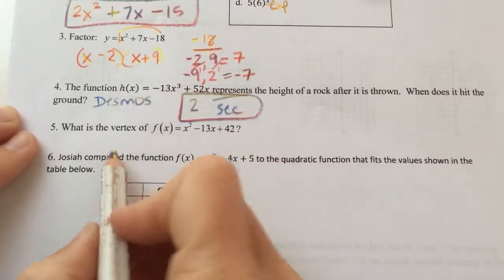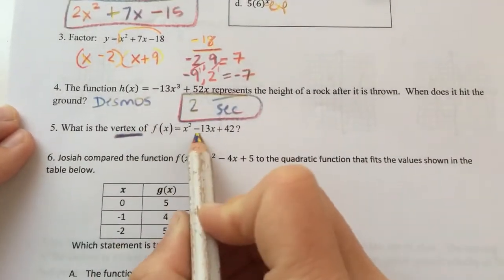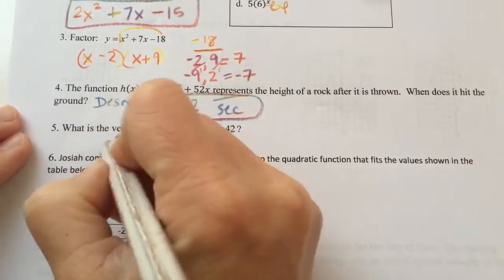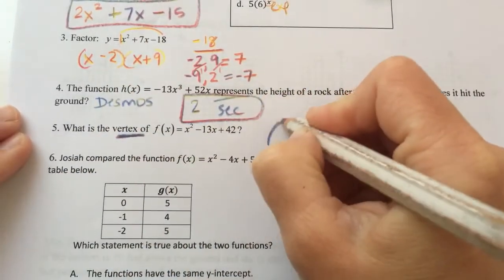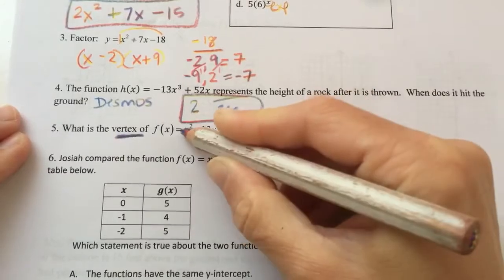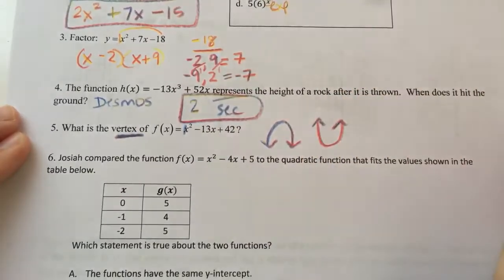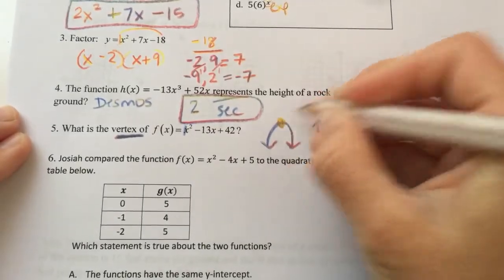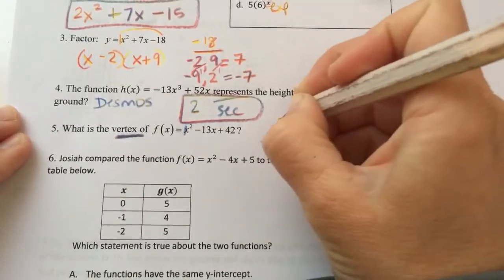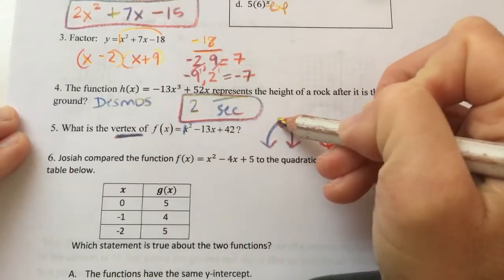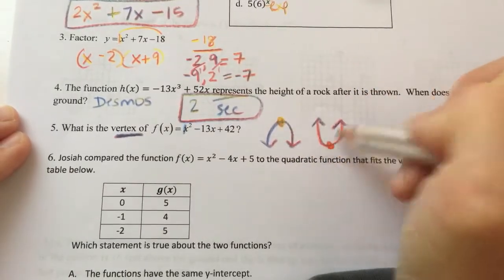Number five, what is the vertex of x squared minus 13x plus 42? The vertex, remember this is a quadratic, so it's going to make a parabola. In this case, it's positive in the front, so it's going to open up. The vertex is these points right here. So remember, the parabola either opens down or opens up, and so it'll either have a vertex here or a vertex here.